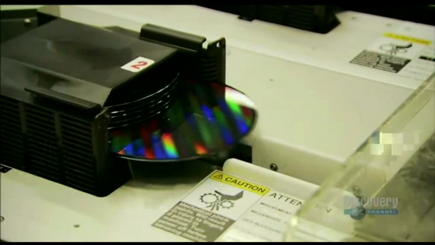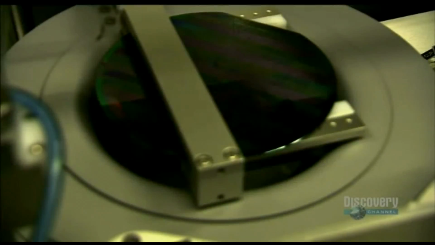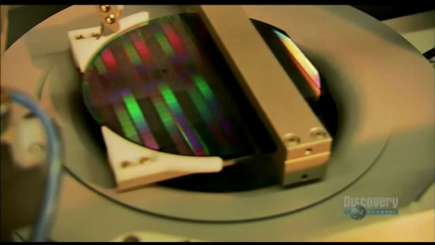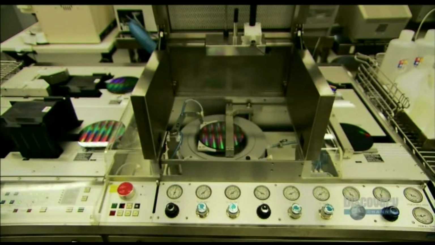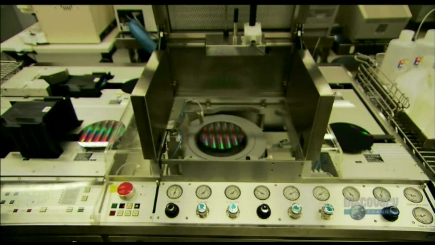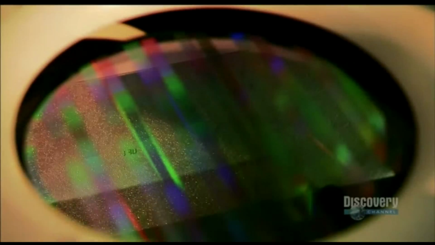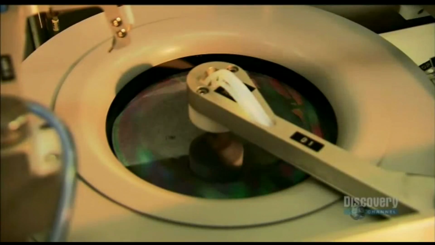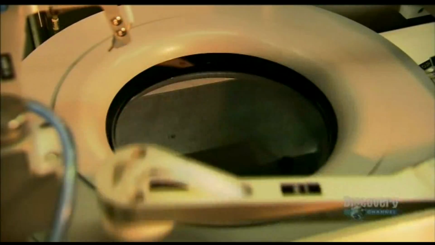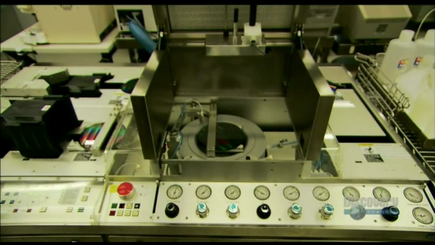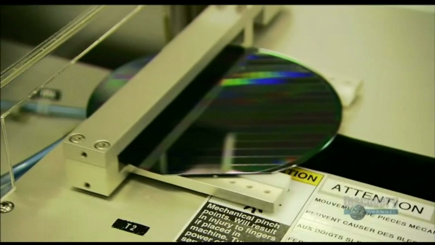To protect and insulate the circuitry, the wafer is coated in liquid glass, then baked for 2 hours until the glass hardens. The wafer surface is divided into 25 million tiny square cells called pixels. When you take a photo, each pixel records the light intensity of a minute portion of the scene, generating an electrical charge. A filter on the CCD translates each pixel charge into color.